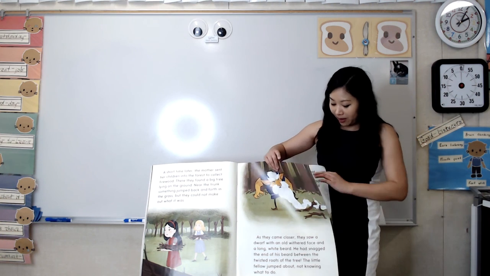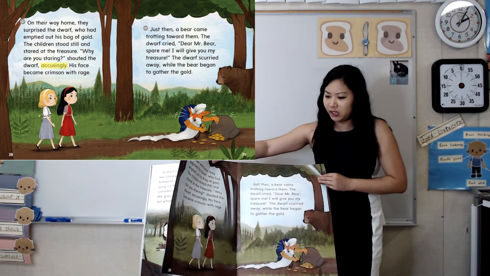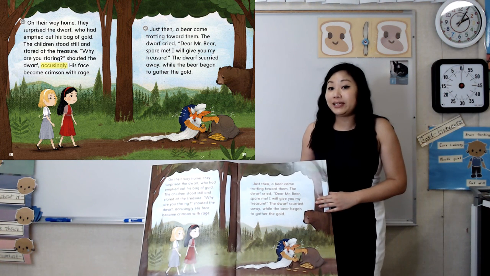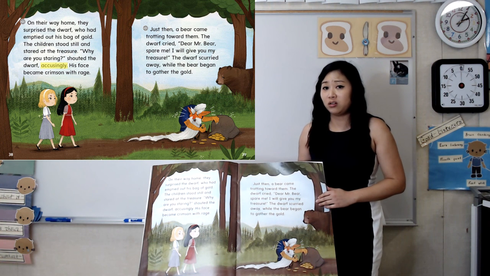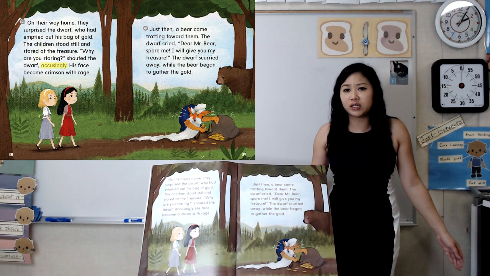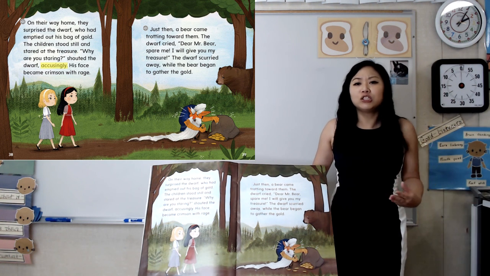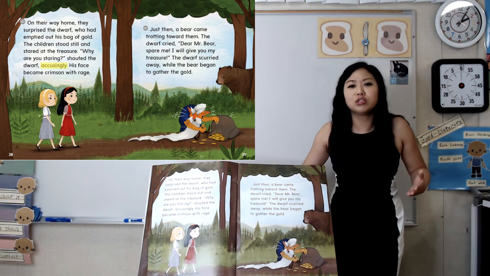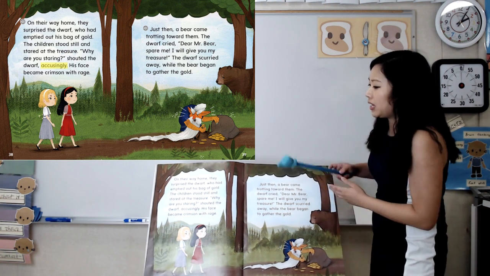Now, let's look at page 38 for the word accusingly. The word accusingly means in the manner of saying that someone has done something wrong. So if someone says something accusingly, they might say, you did this. And that tells you that they mean that they're accusing you. They're saying you did it wrong. And let's see what helps us understand that.